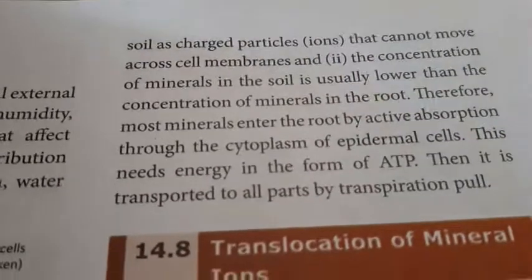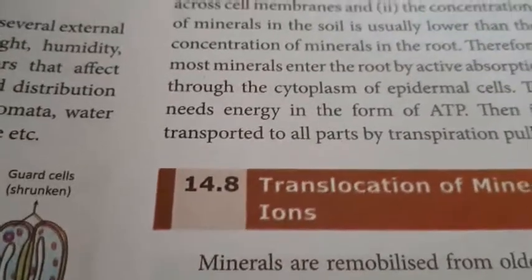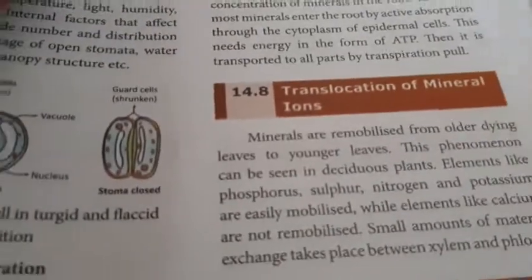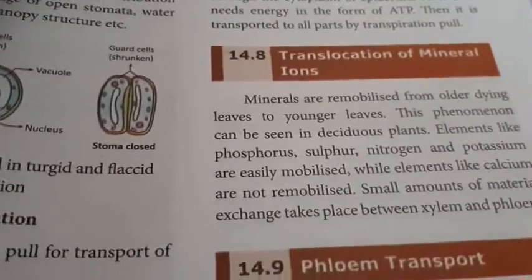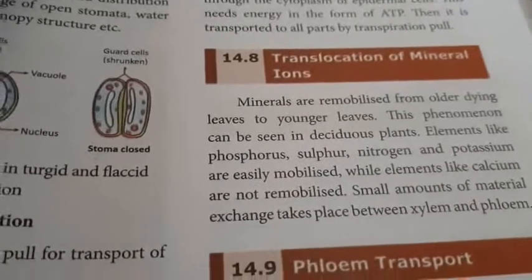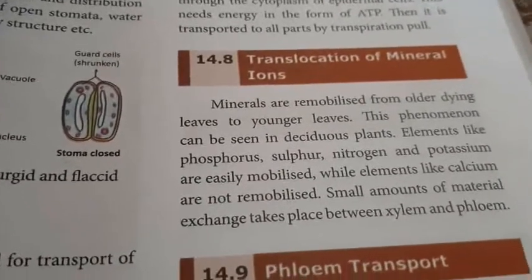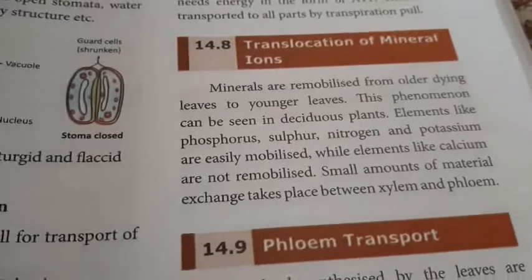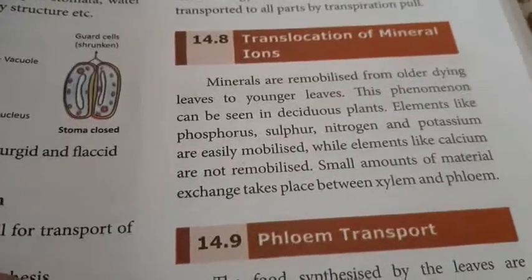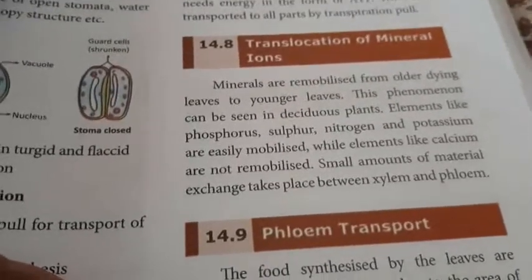Then the transport to all the parts of the plant occurs by the transpiration pull. Then translocation of mineral ions: minerals are remobilized from the older dying leaves to younger leaves. This phenomenon can be seen in deciduous plants.